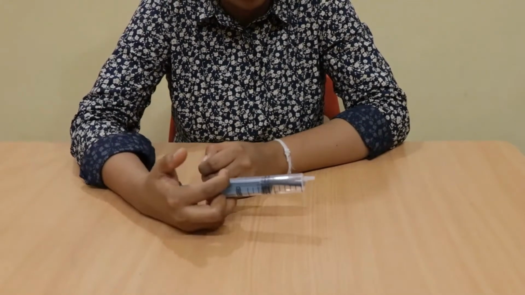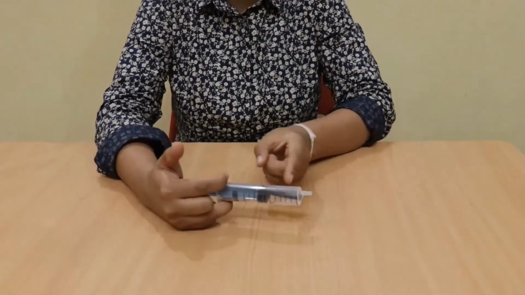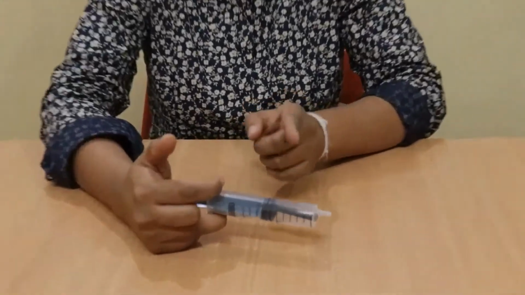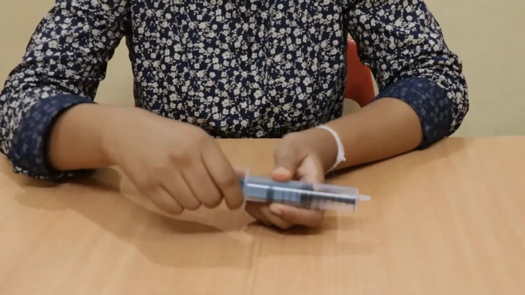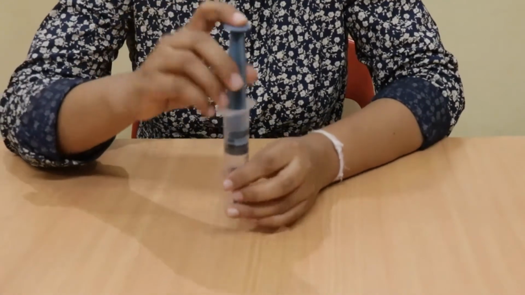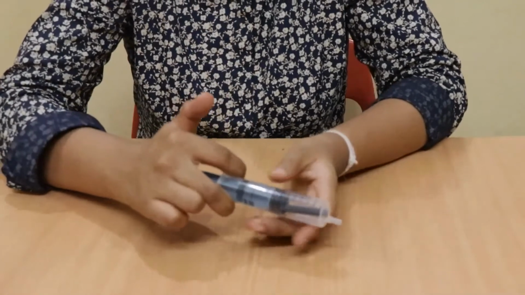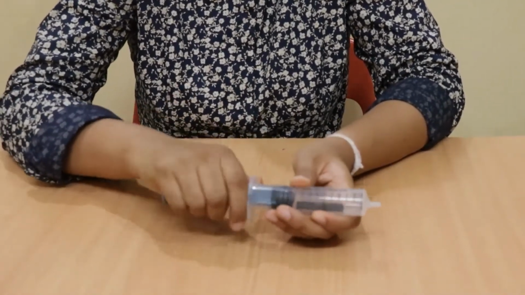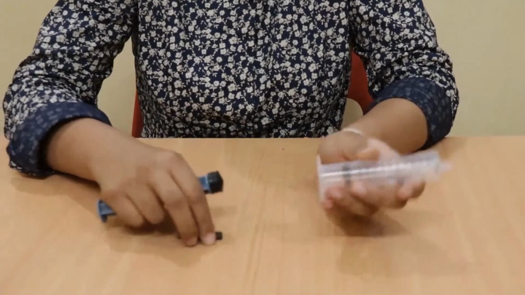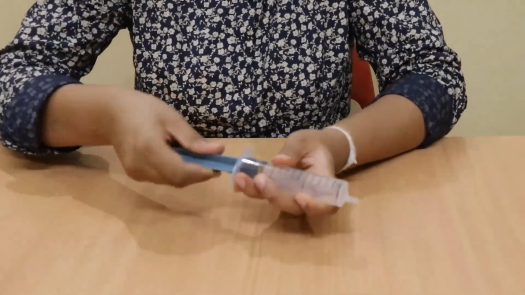After a limit, you cannot change the shape of the solid. It has a definite shape and a definite volume. You cannot increase or decrease the shape, make it smaller. So, this cannot be compressed. What about liquids? So, first of all, we'll put this stud aside.